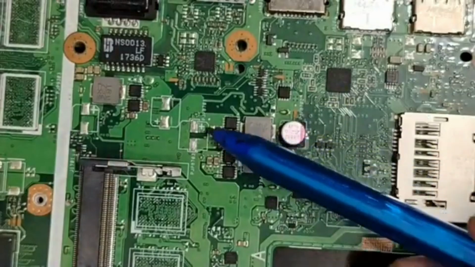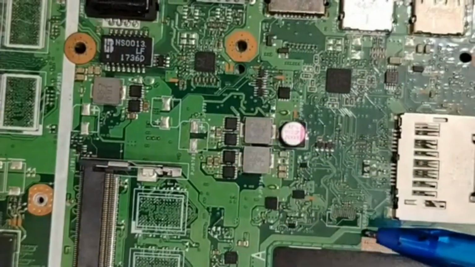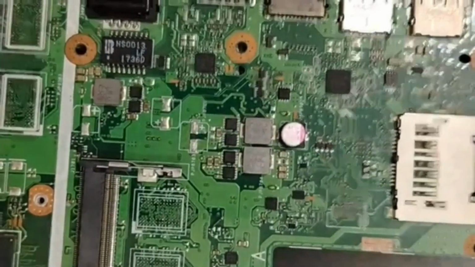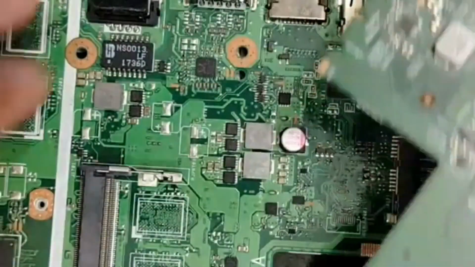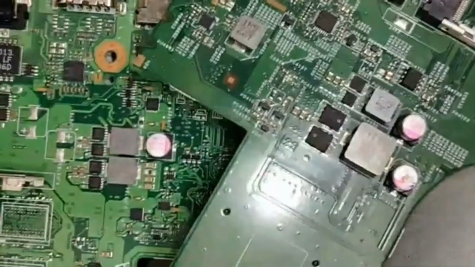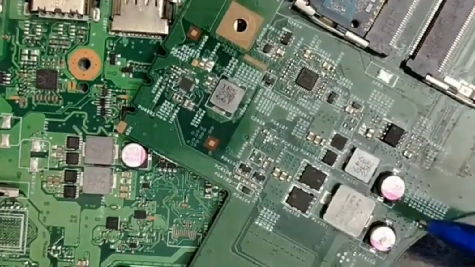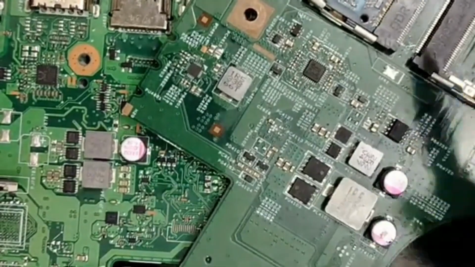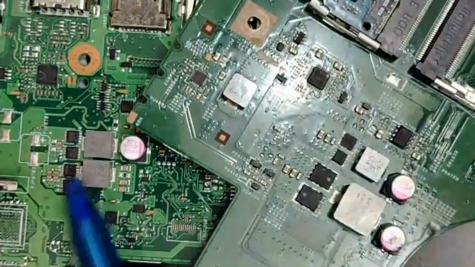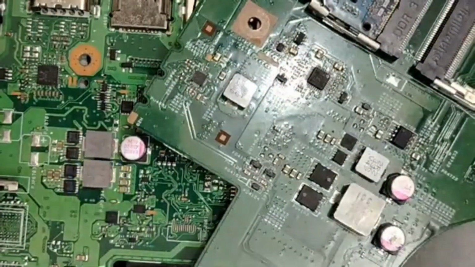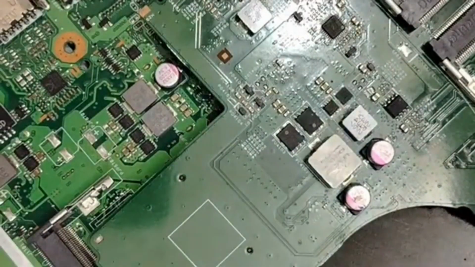We have two duplicated channels. Also, let's take another motherboard with the same circuit. As you can see, we have another motherboard with the same components, and here we have two duplicated channels. The first motherboard, the second motherboard, two duplicated channels. Okay? What do we have here, my friends?